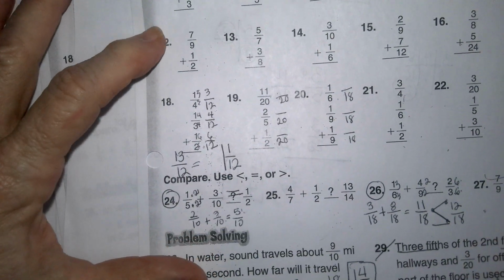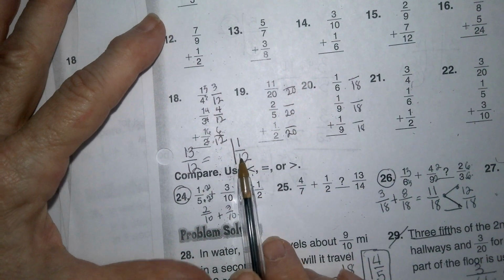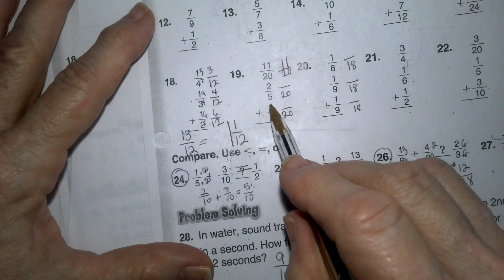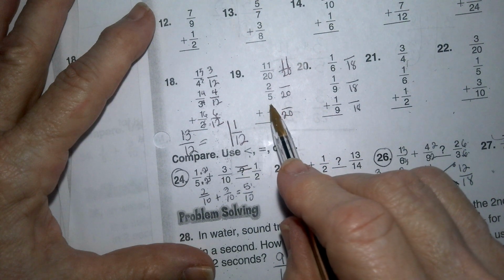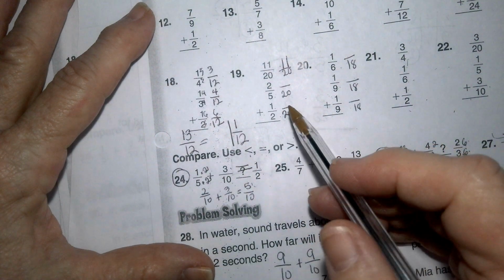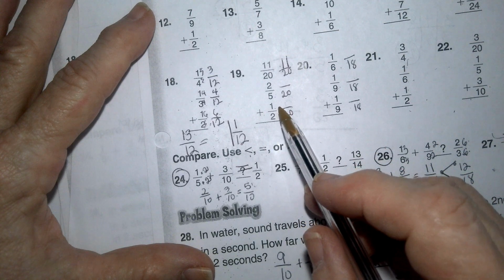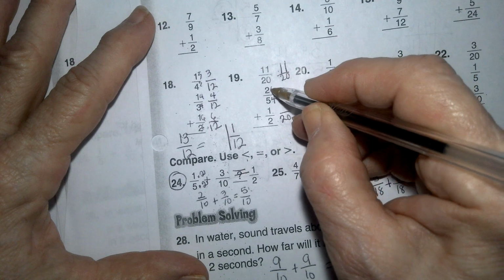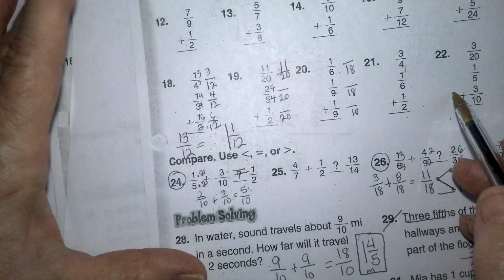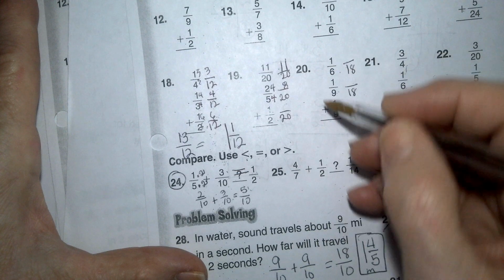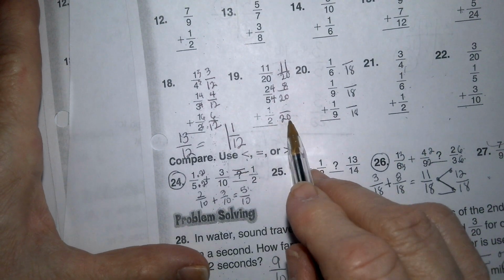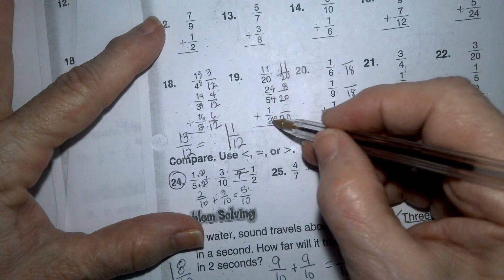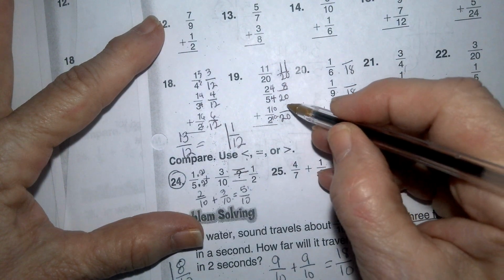Let's go ahead and look at this one. So this one doesn't change. Okay. 5 times what is 20? 4. What I do to the bottom, I do to the top. So 2 times 4 is what? 8. 2 times what is 20? 10. So 2 times 10 is 20. So 1 times 10 is 10.